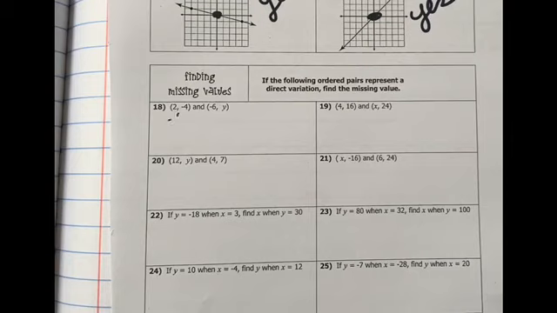So we're going to take -4 divided by 2 is equal to y divided by -6. Again, we're setting up a ratio of how we determine the constant. And then we're just going to cross multiply and solve for y. So in this case, y would be 12. -4 times -6 is 24. 24 divided by 2 is 12.